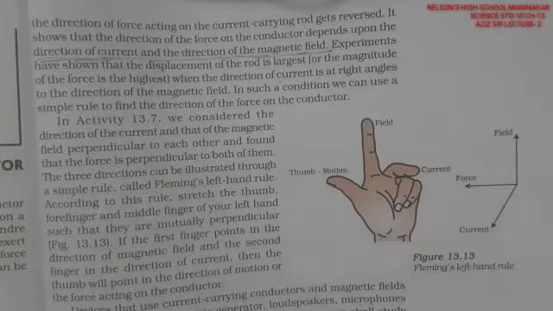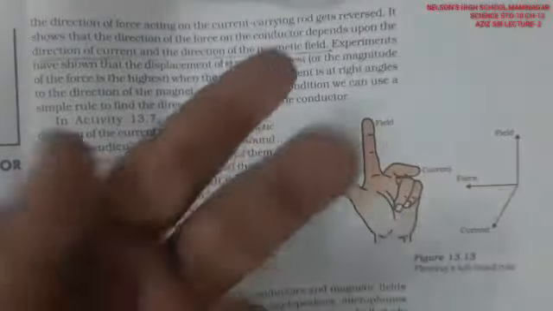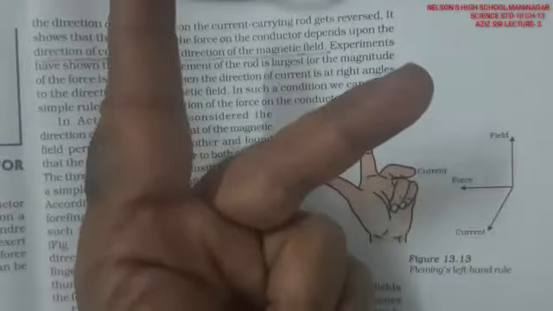Fleming's left hand rule. This is my left hand, and I am going to keep three directions. One direction is this one, another is this one, and one more direction. They are perpendicular with respect to each other. This direction, and this direction, and the thumb, which is towards yourself, right? So these are the three directions that we are showing, and all three are perpendicular with respect to each other.